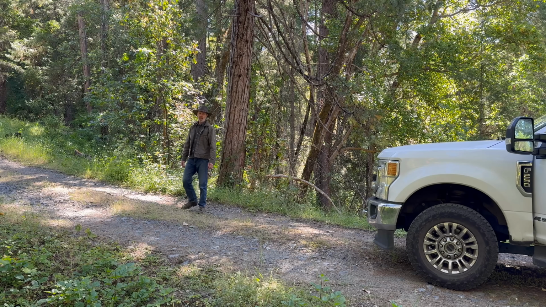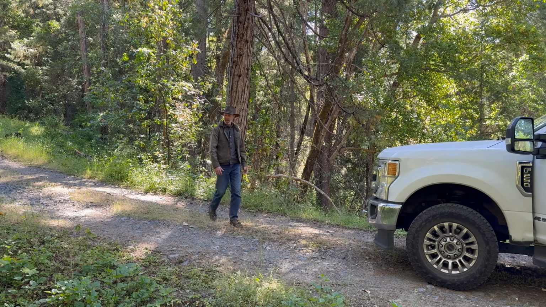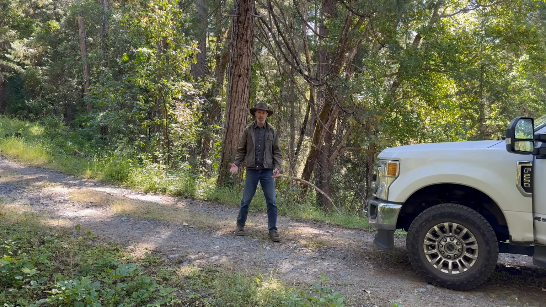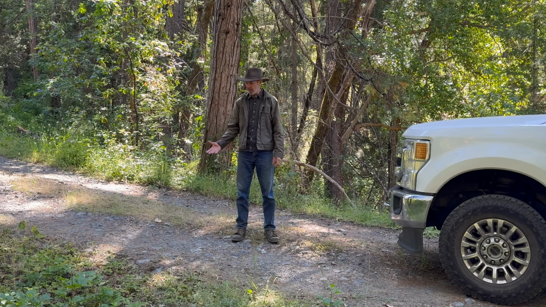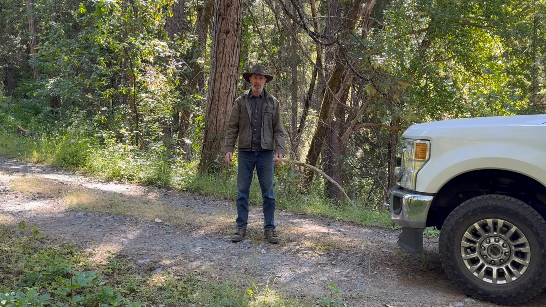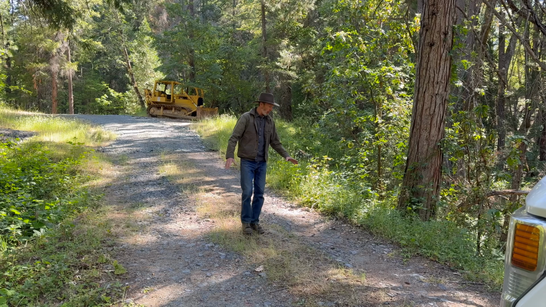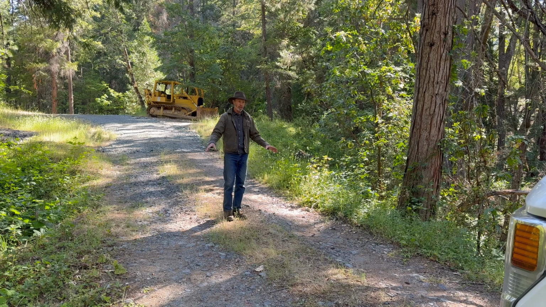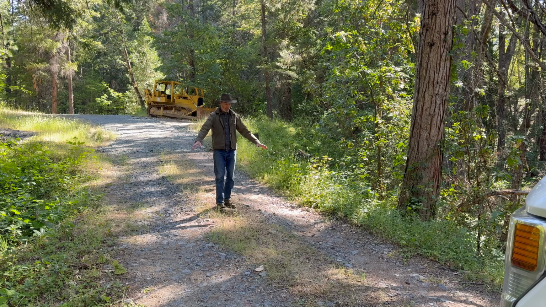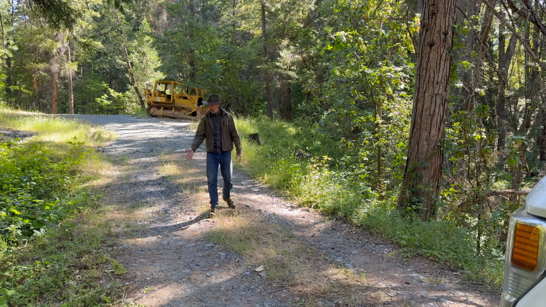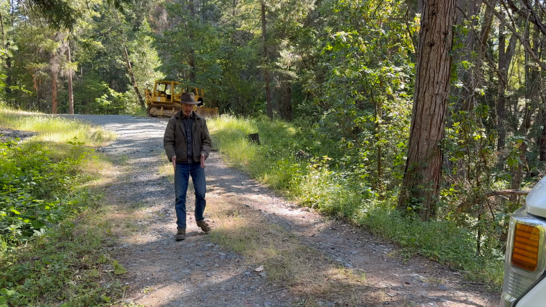I was a little hesitant to make this video because this is so simple, but it's effective, and I don't see people doing this. What does everybody do? They all drive on the same spot in the road. Their tires go down the same ruts. If you notice, there's no vegetation in that rut.